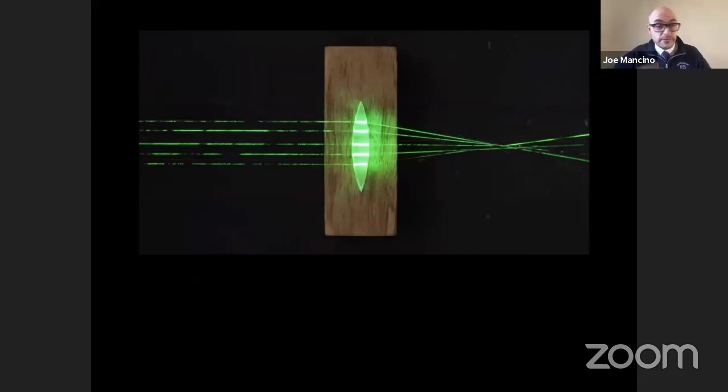So here's an image of that actually happening with an actual lens. I didn't just want to leave you with a diagram, and I can't do this with Jello. I don't have that many lasers here.